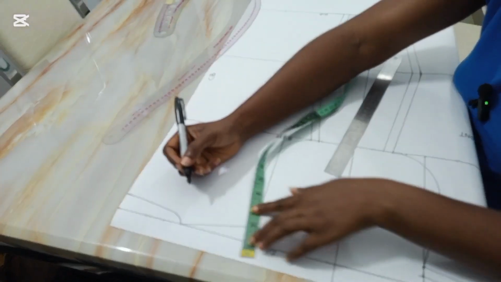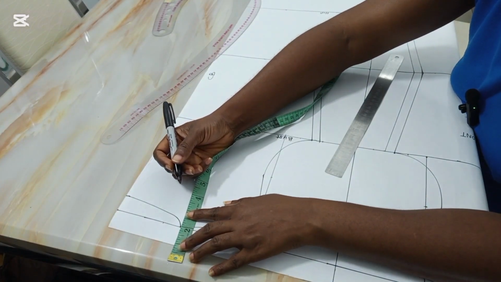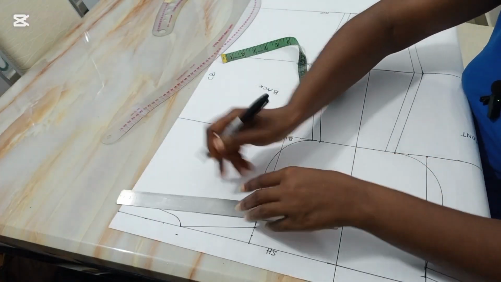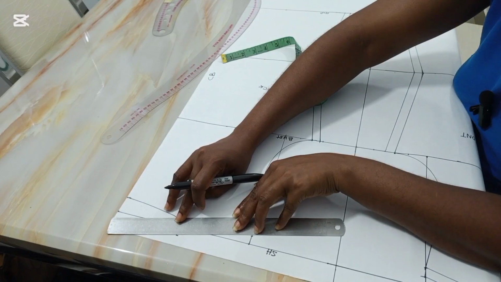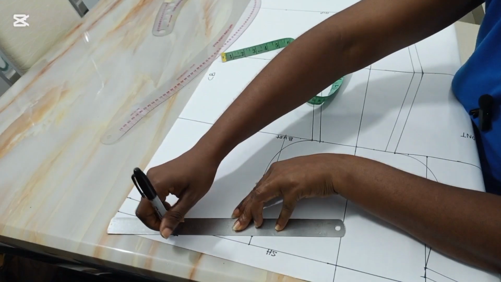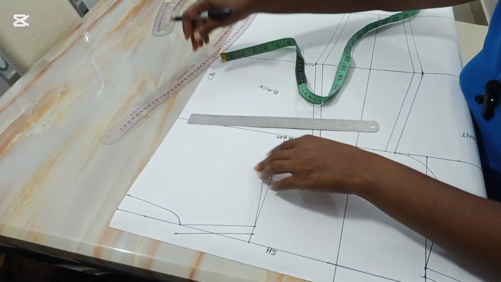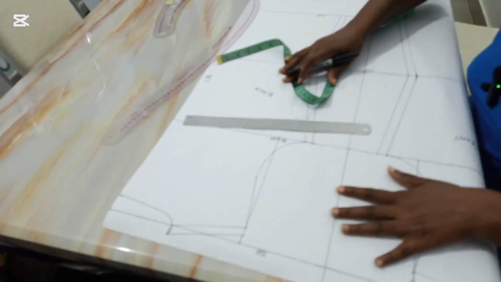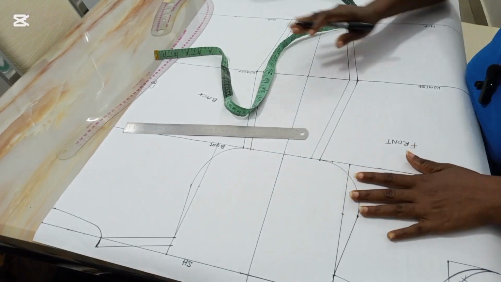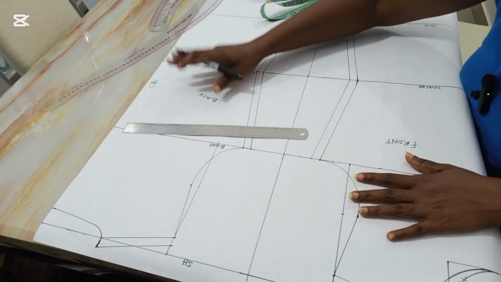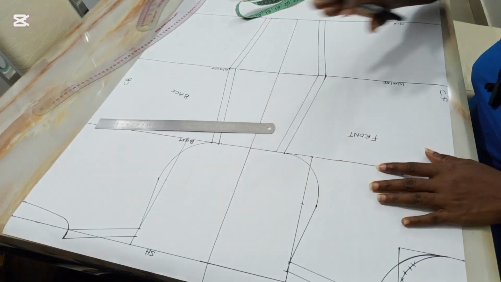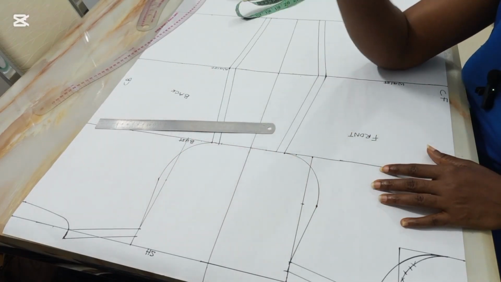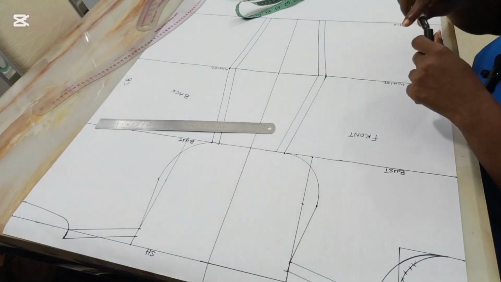I'm coming up by half an inch, and I'll connect. Okay, so we have successfully drafted our back bodice as well as the front bodice. So now I'll go ahead and cut the pattern out.